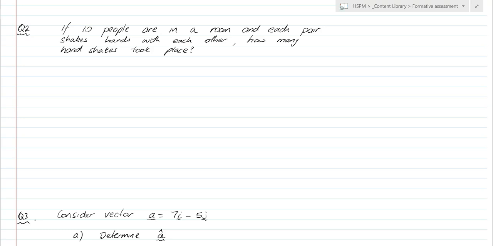You can do this logically, and you may have done it logically. So the logical approach is, there are 10 people in the room, the first person shakes hands with 9 other people. In fact, everybody shakes hands with 9 other people, but each handshake is a double count because there are 2 people involved. So you do 10 times 9 divided by 2, that gives you 45.